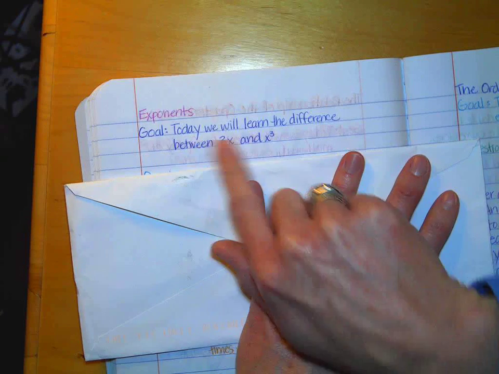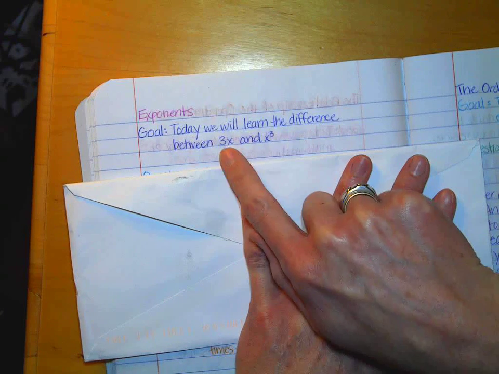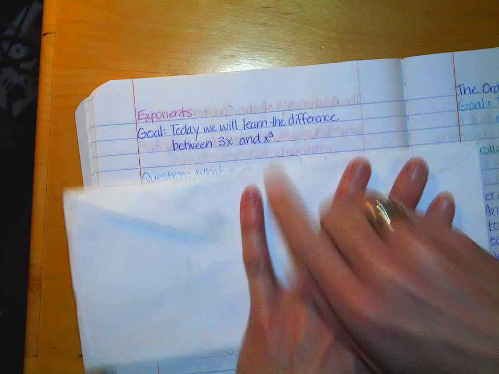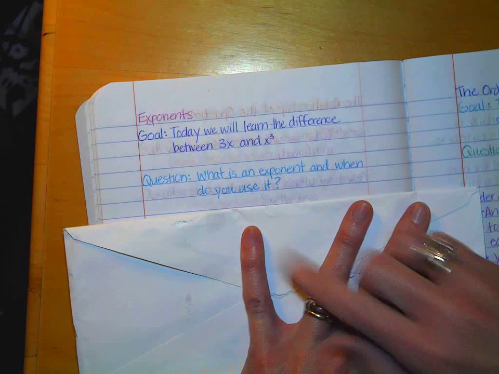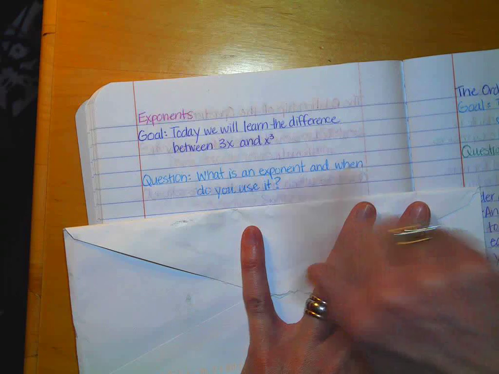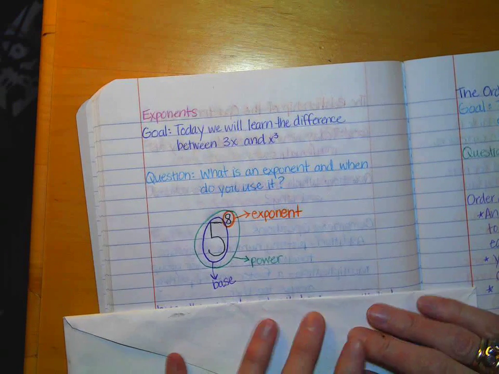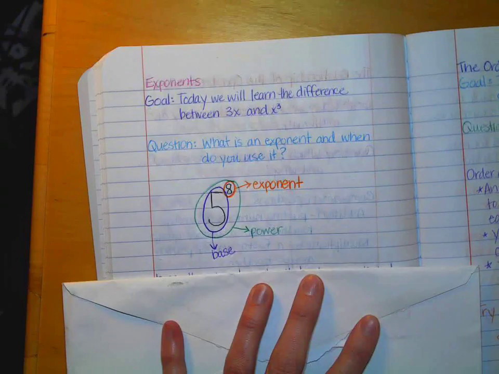The goal for today: we will learn the difference between 3 times x and x to the third power. The question that I want you to be thinking about is, what is an exponent and when do you use it? The first thing that we have to do is learn some vocabulary, because it's very important that you understand all of the parts of what you see.